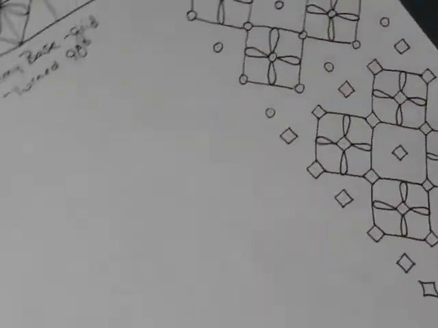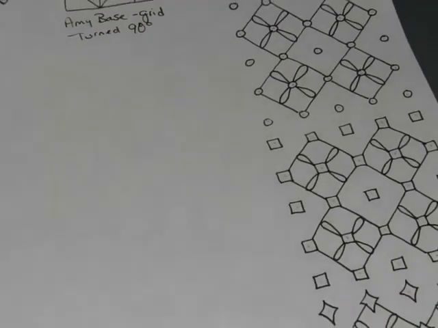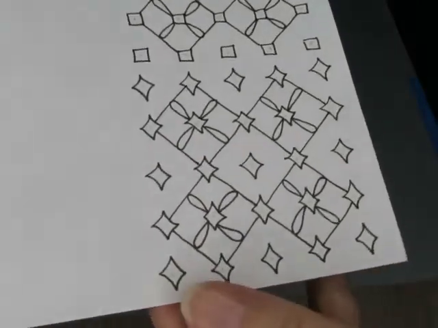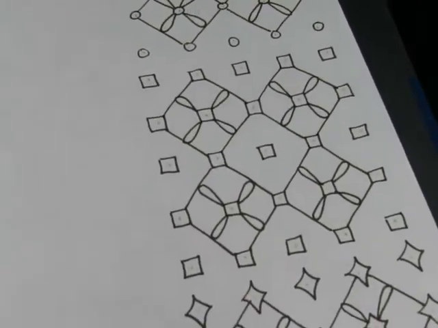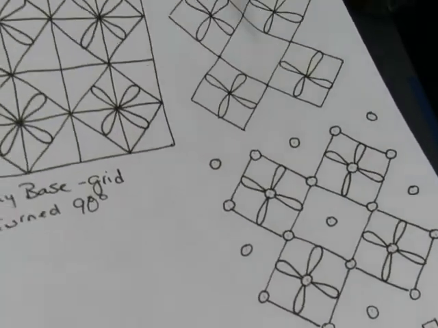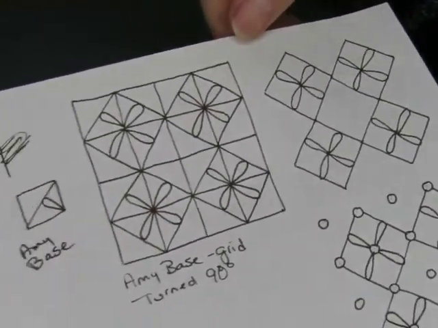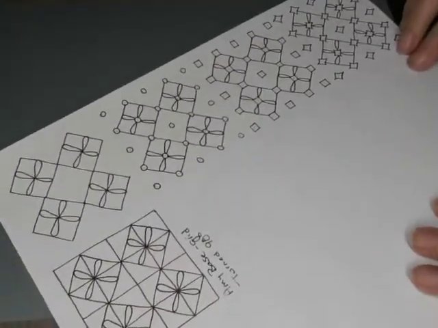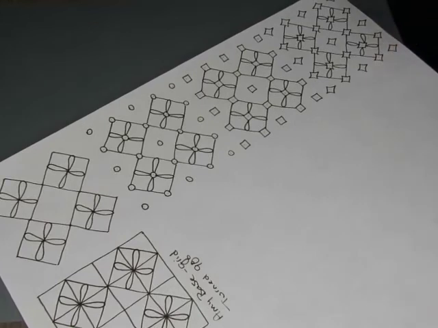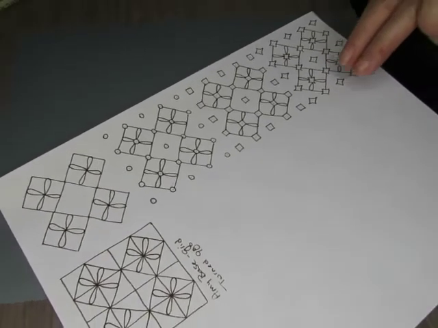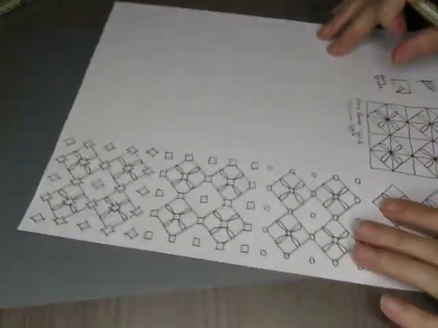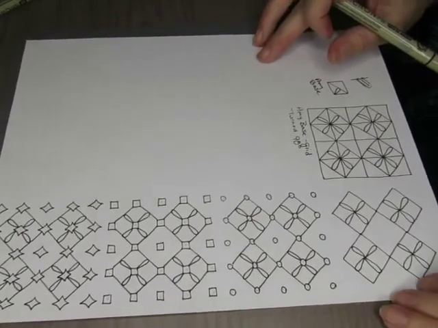See how each of those looks so different just by changing what type of grid base that you are using? They're all the exact same pattern. I think that's really interesting how that happens and how you can play with different sizes and shapes and things. Let me turn it this way so that that's closer to the edge of the camera.